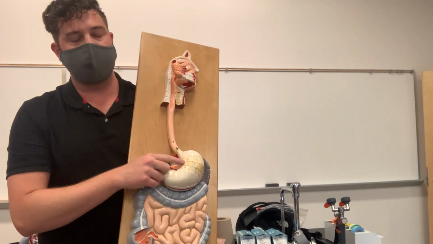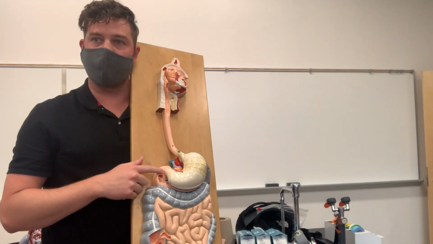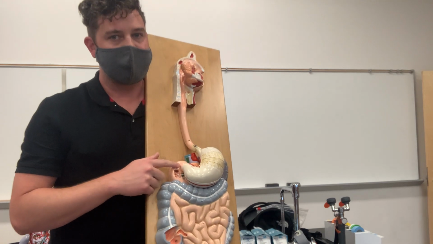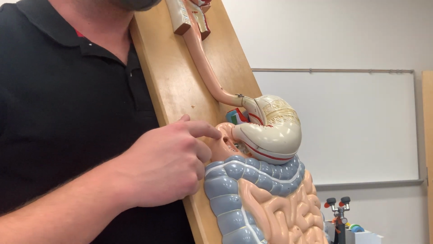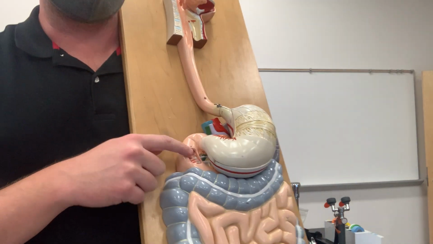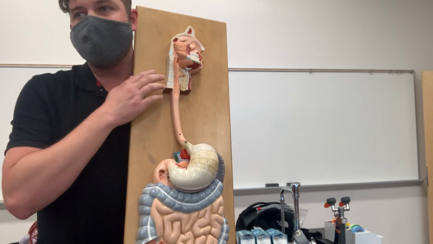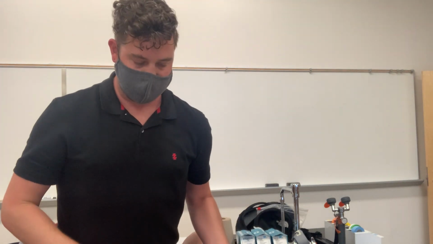As chyme exits the stomach, it gets emptied into the small intestine. What's the first portion of the small intestine called? Does anybody know? It's that first one on your list? The duodenum. So the stomach from the pyloric sphincter empties directly into the duodenum. The small intestine is the primary site for absorption of nutrients and liquids. That's mainly what it's going to be doing.